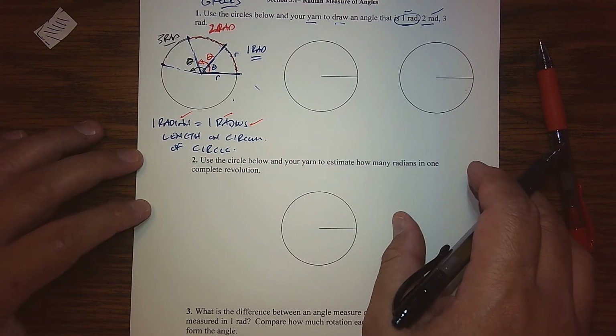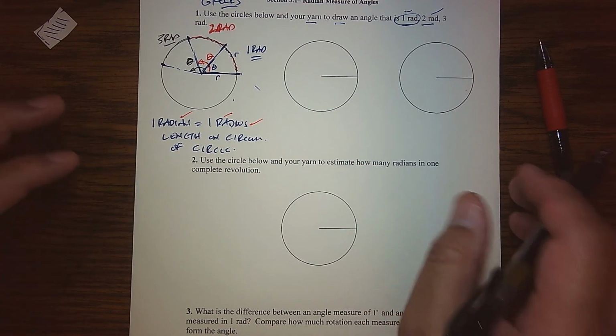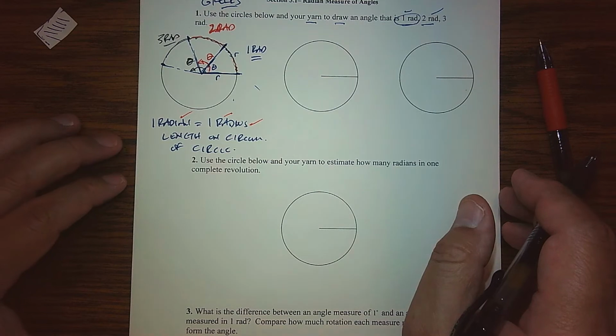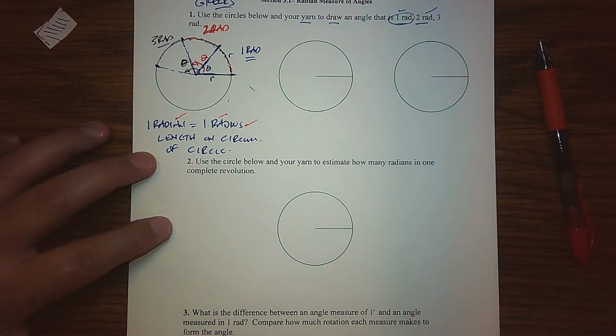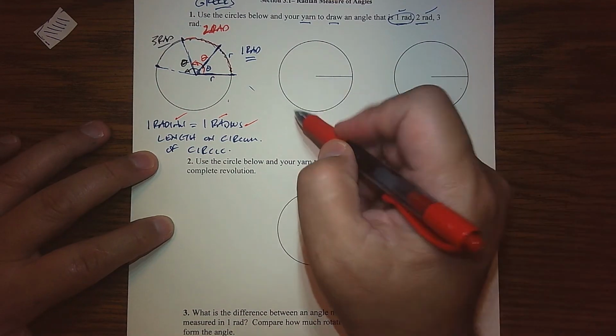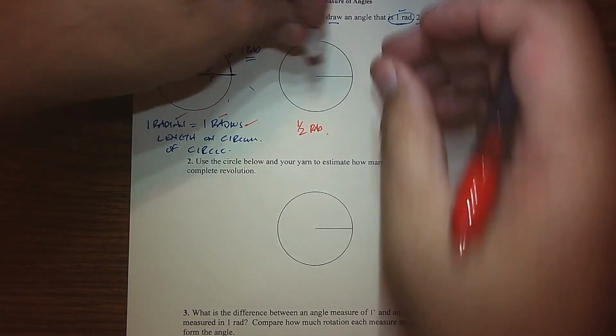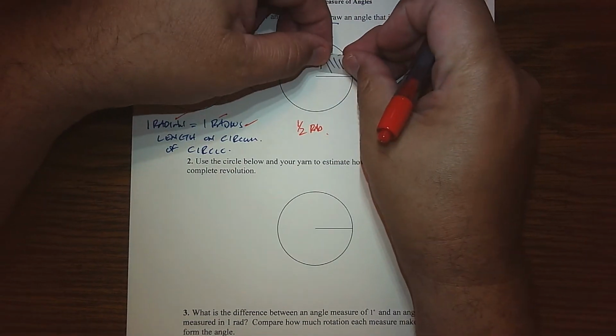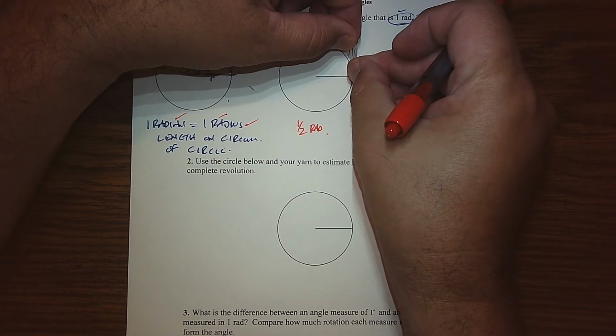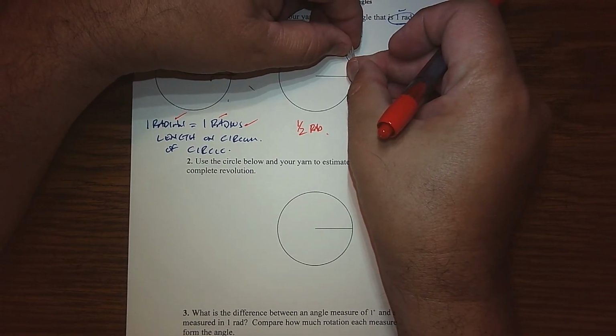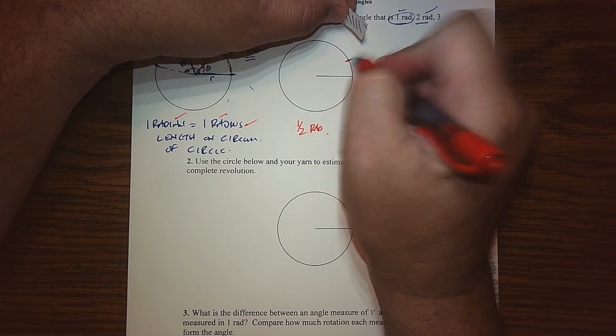You guys might know something really significant. So there's what it means to be a radian. We have to be careful. If I want a half radian, then I get my little measurement and go along the edge, taking half of the radius length.